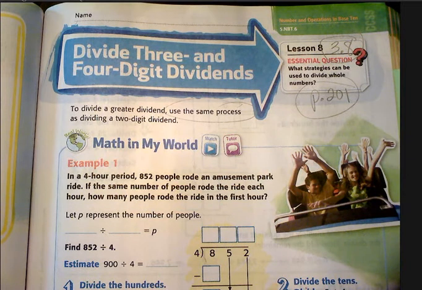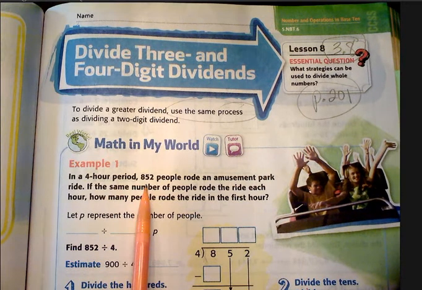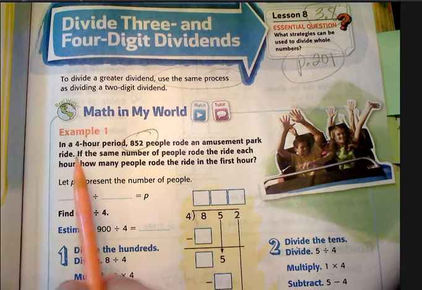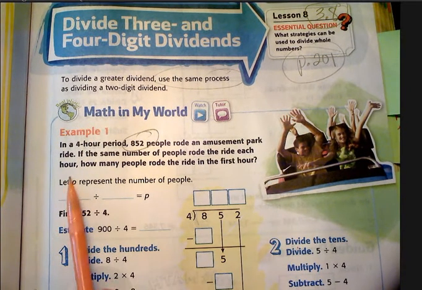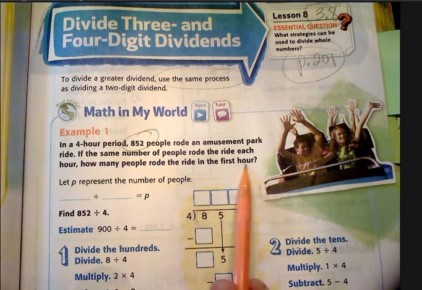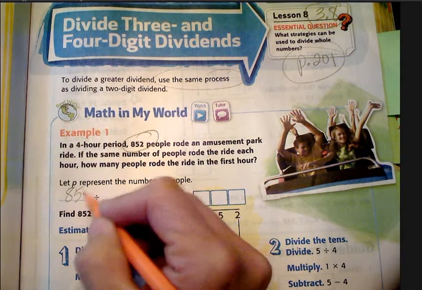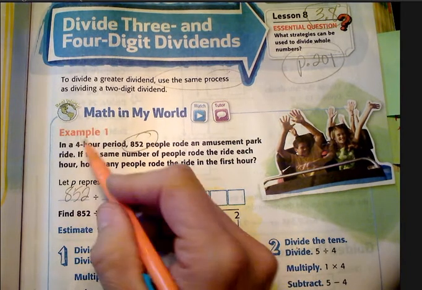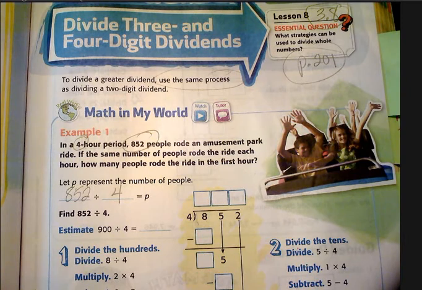So let's look at the example. It says, in a 4-hour period, 852 people rode an amusement park ride. I'm going to circle 852 because I think that number is going to be important. If the same number of people rode the ride each hour, how many people rode the ride in the first hour? So we're going to divide the people by the hours, and it was open for 4 hours. So we're going to divide 852 divided by 4.